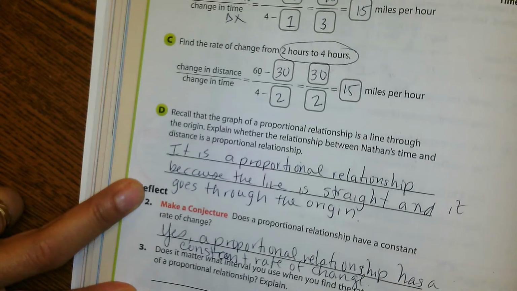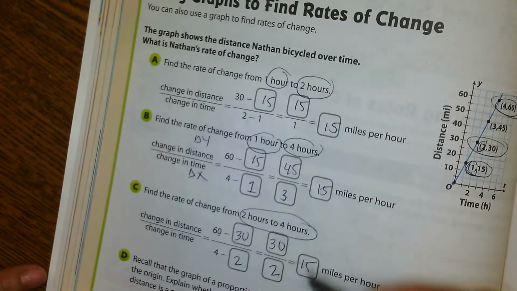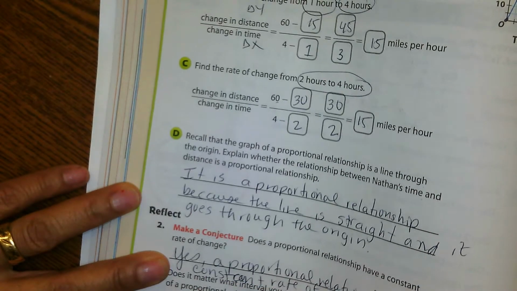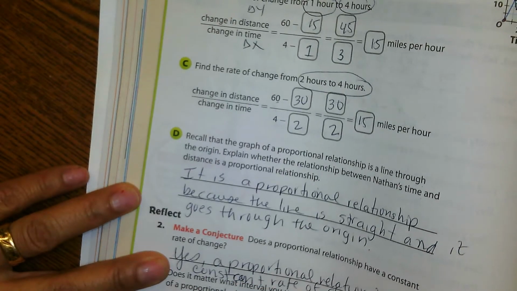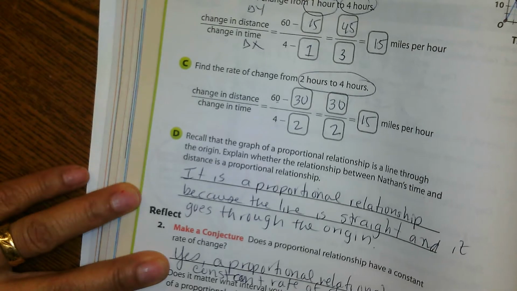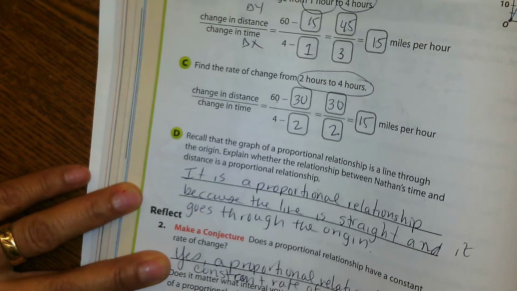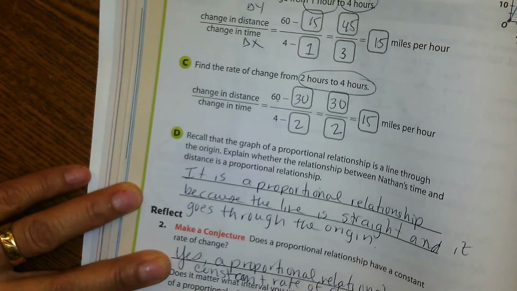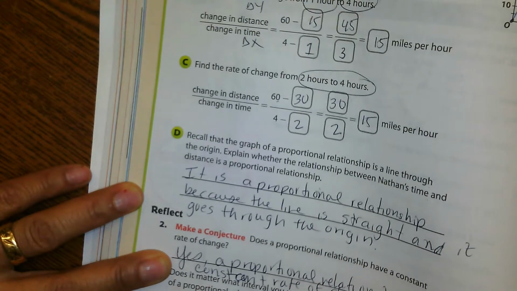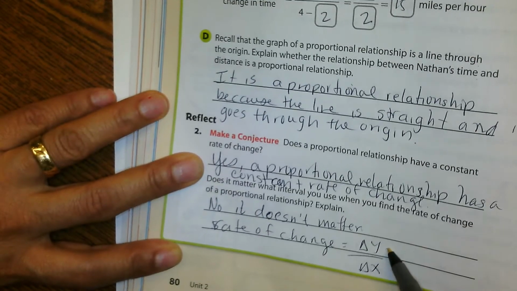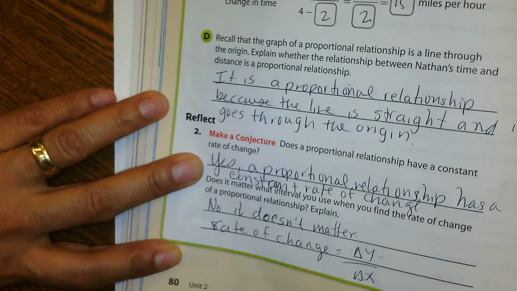Does it matter what interval you use when you find the rate of change of a proportional relationship? Well, look, it didn't matter which one we used and we all got 15. So no, it does not matter. Okay, just remember the rate of change is equal to the change in y divided by change in x. So just make sure that you use the same numbers and you put the change in y on the top and the change in x in the denominator.